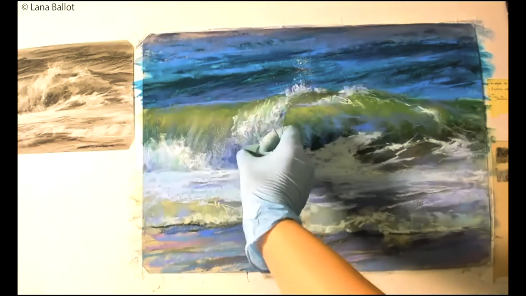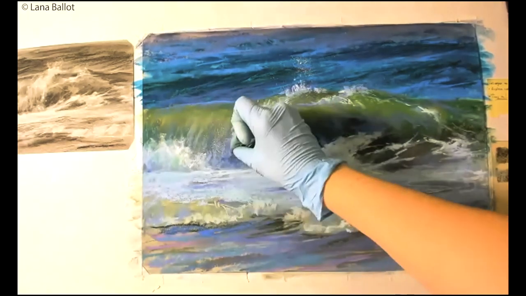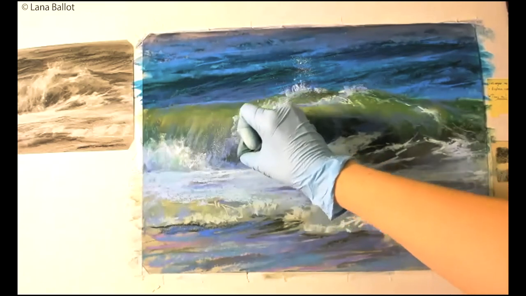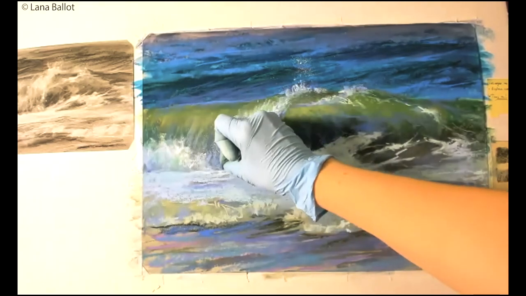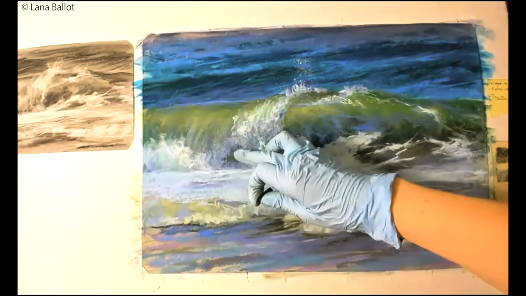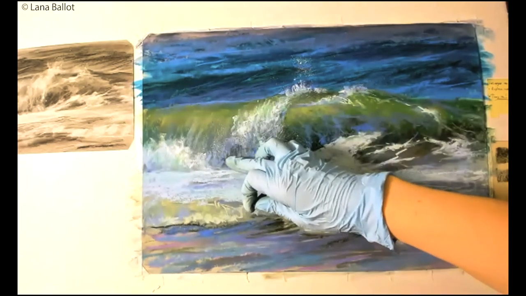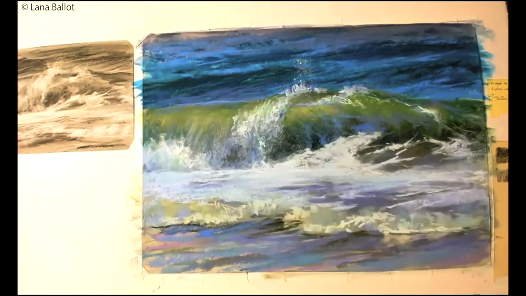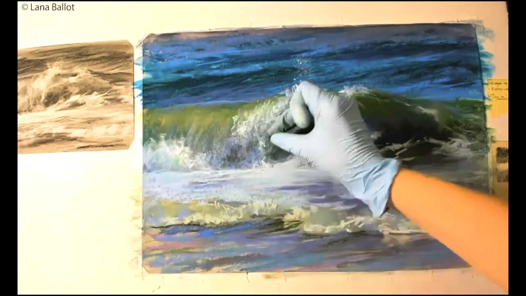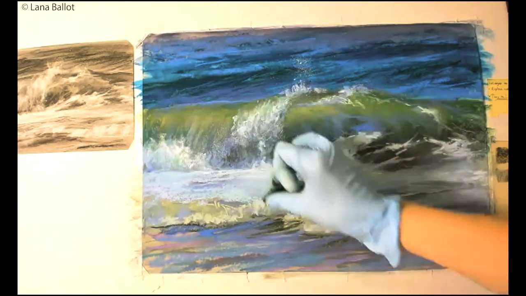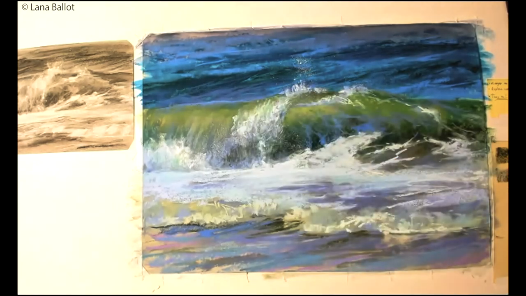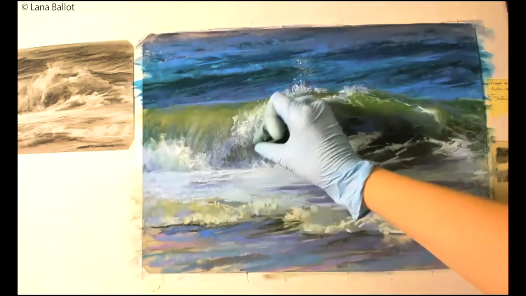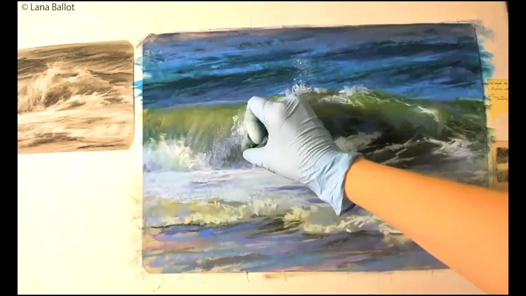So, kind of adding some of that dark color. See, this is what I was talking about before. Is it ideal? Absolutely not. Does it happen? Yes, unfortunately. So I'm putting this darker green over quite light colors right now.